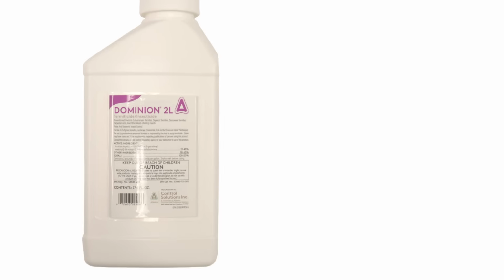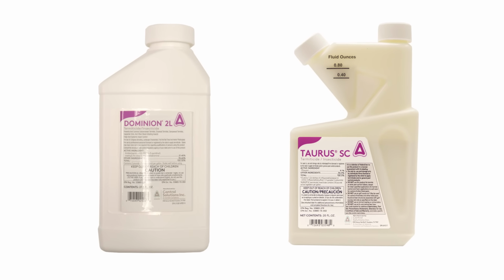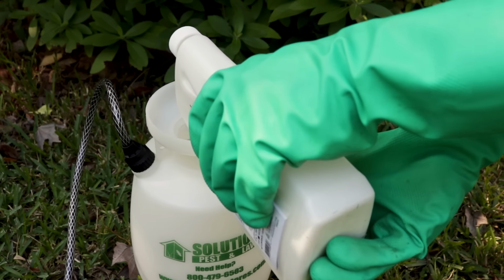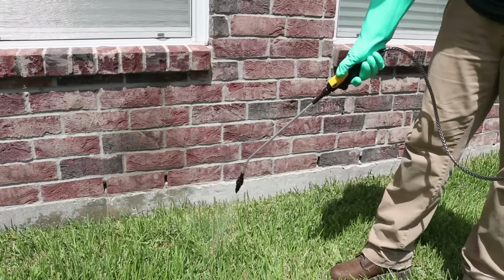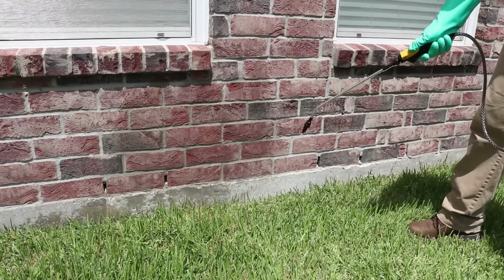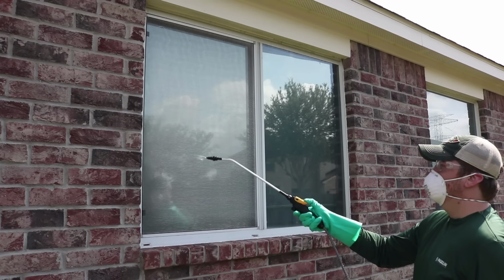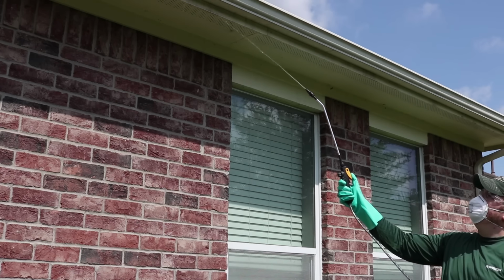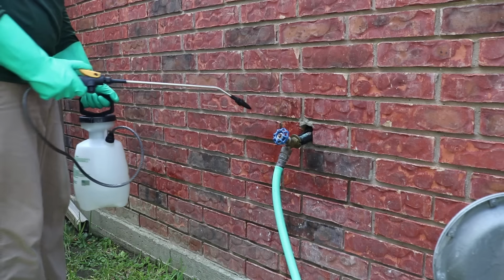Treat outside with a non-repellent insecticide like Dominion 2L or Taurus SC. Mix with water, following label instructions, in a pump sprayer. Create a barrier around your home or business by spraying 1 to 3 feet up the wall and 1 to 3 feet out. Also spray around windows, doors, around eaves, entry points, or where pipes penetrate the wall.